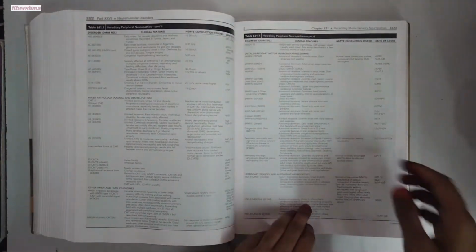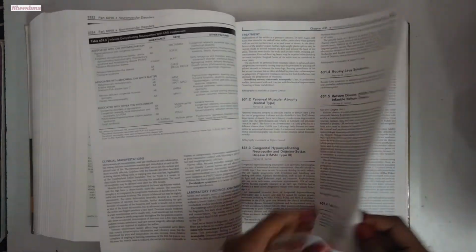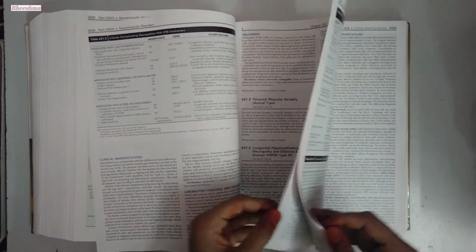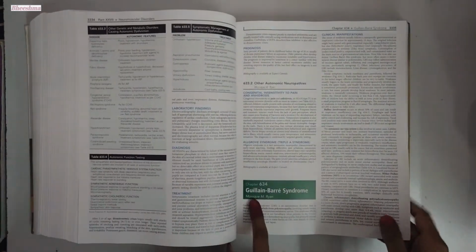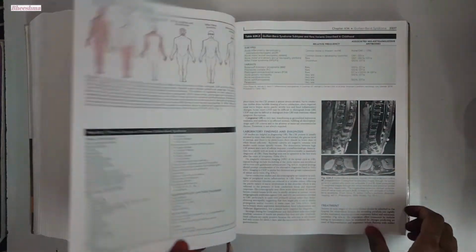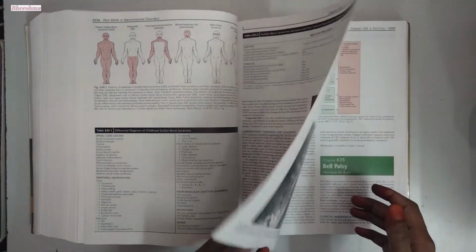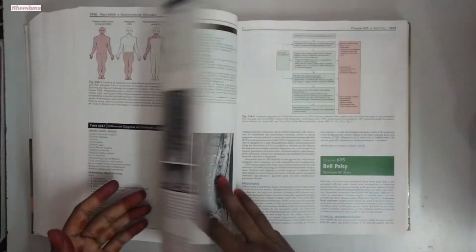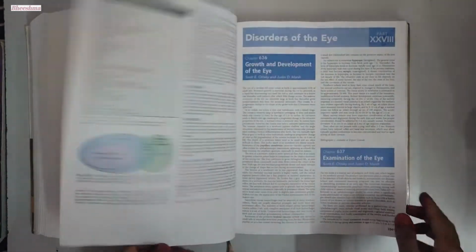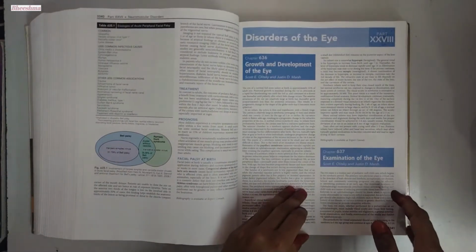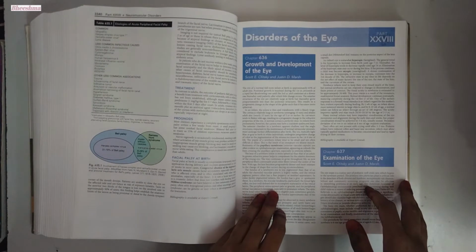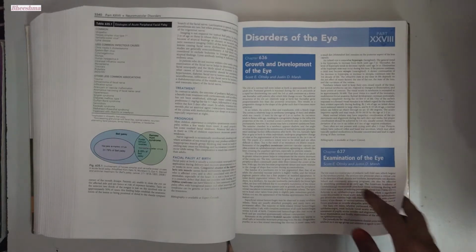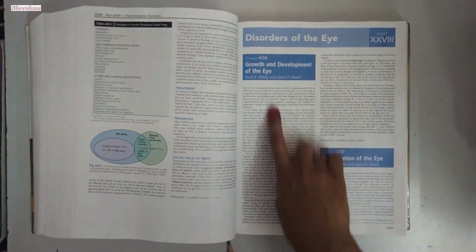Here the table column of hereditary peripheral neuropathies is given. Here about leukodystrophies, Guillain-Barré syndrome, the main causes, pathogenesis, etiology, etc. is given. Then Bell palsy. Then about disorders of eye, the main growth and development of the eye. The main examination of the eye is given.